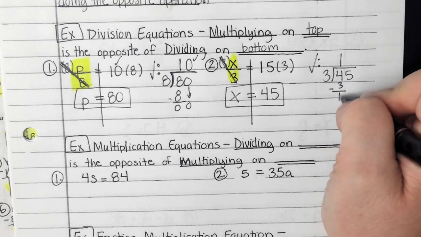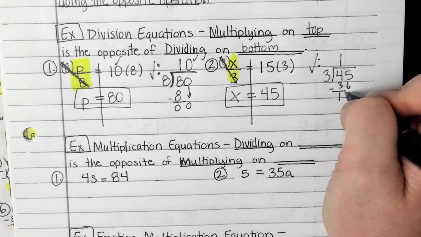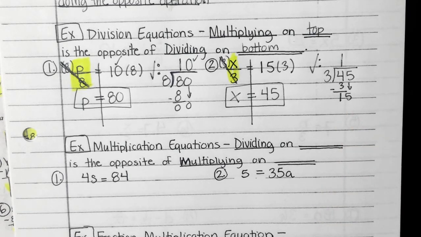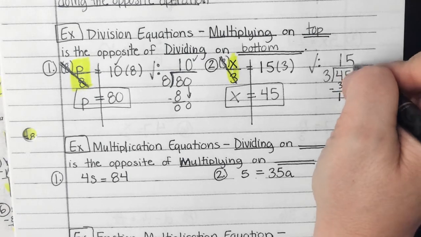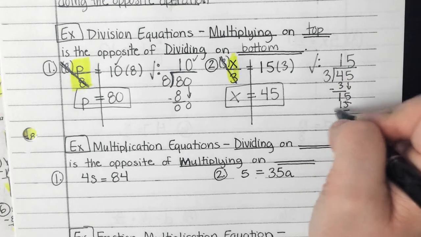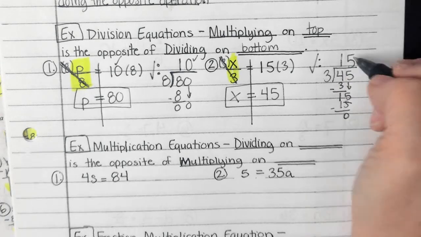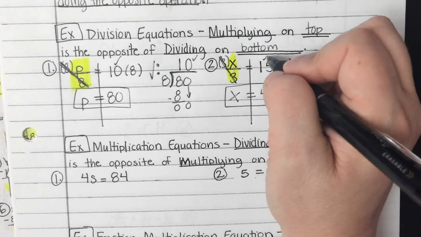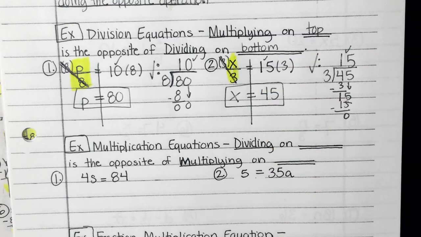When I subtract, I get? Let's bring down the 5. 3 will go into 15? 5 times. 5 times 3 is? When I subtract, I get? So I got 15 here. Is that what we originally had? Questions on division problems? Good. All right, let's look at multiplication.